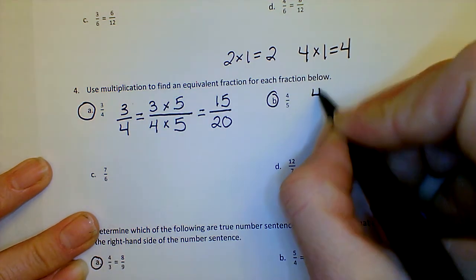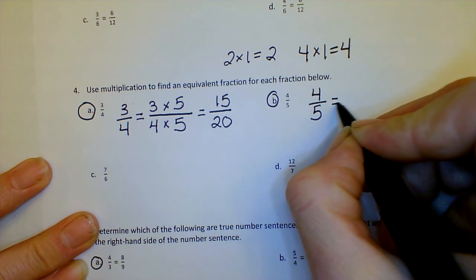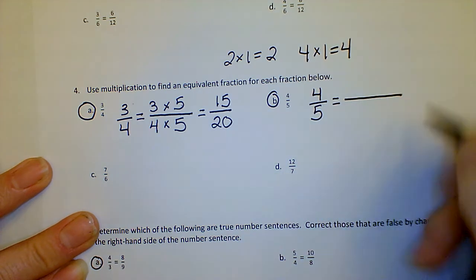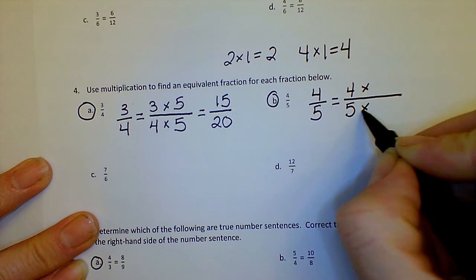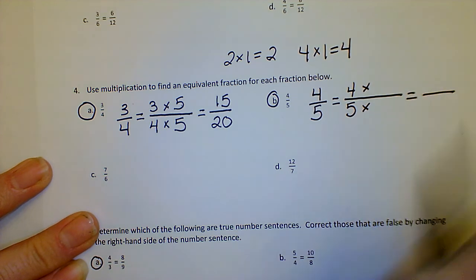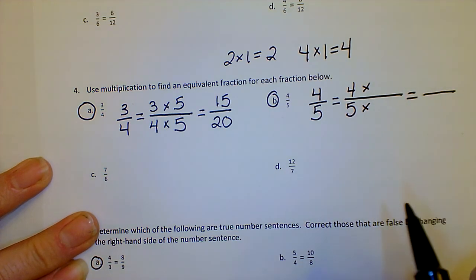Let's try one more. We're going to start with 4/5, and we have to turn that into an equivalent fraction. So first I'm going to write what I'm starting with, then I have to show what I'm doing to it, and then we're going to show what we end up with.